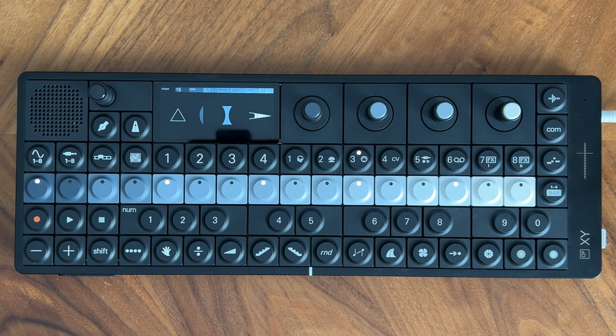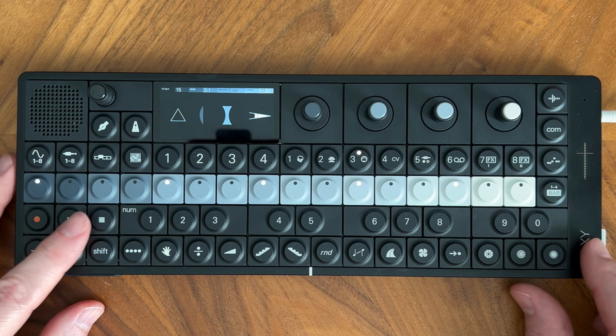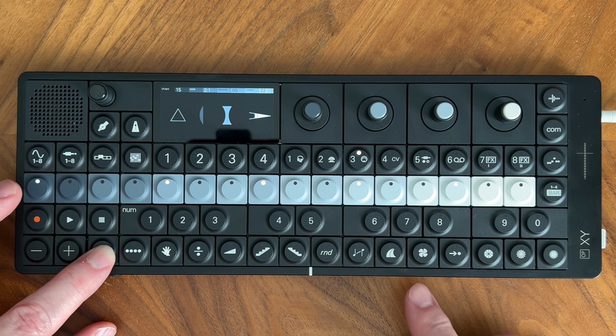Okay, so that one seems quite unpredictable. It's hard to tell what it's going to do. Maybe because I have so many of these step components on there.